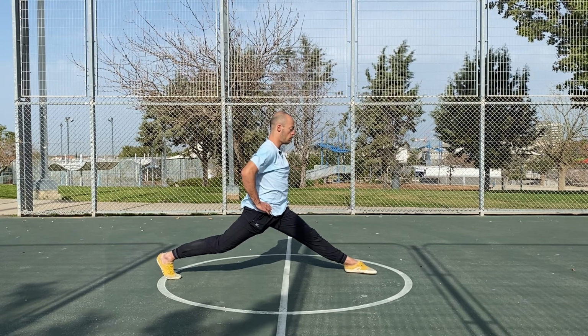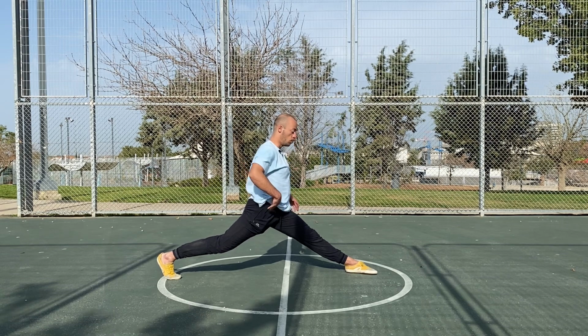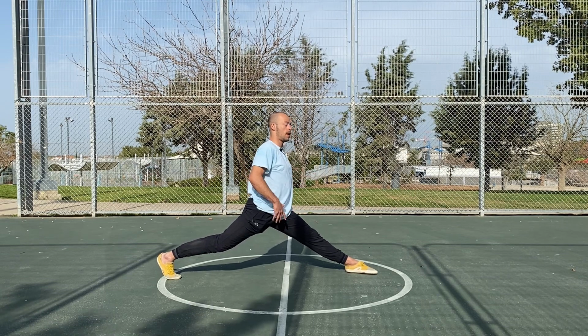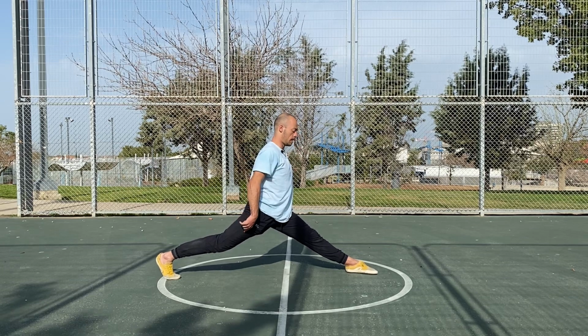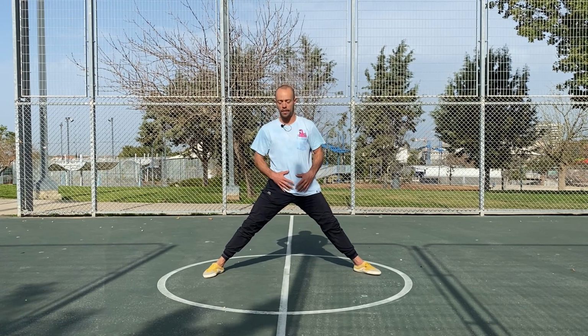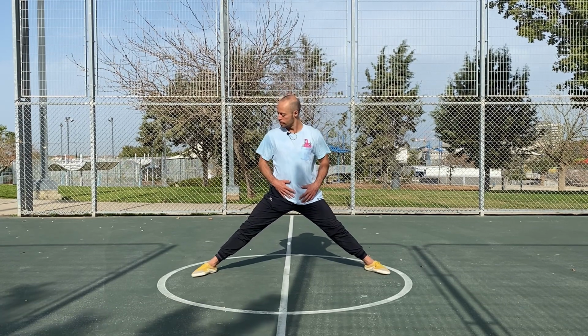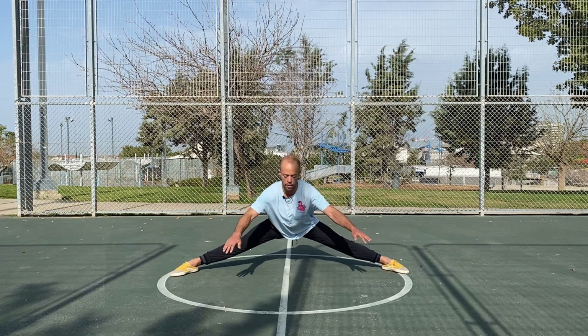Rotate your hips to PPT, posterior rotation. I want to see my butt as I told you before, and I'm trying to straighten my knee. Okay, good. Let's get back into the active middle split. Again, I'm doing those pivots back and forth.